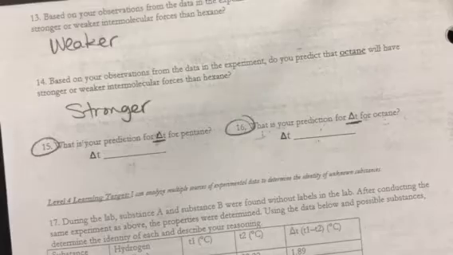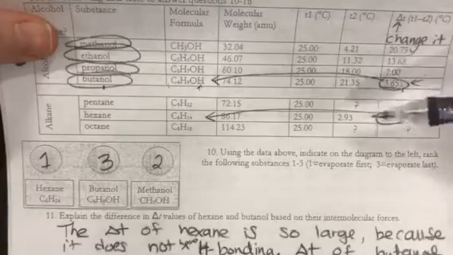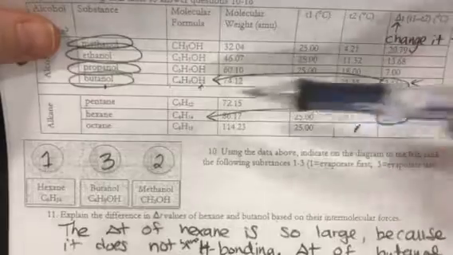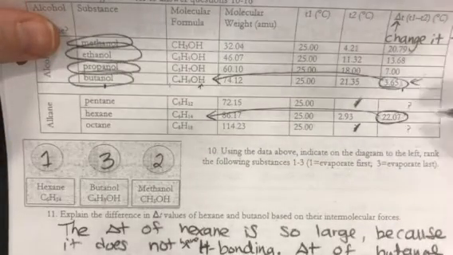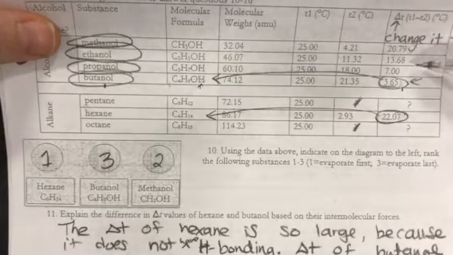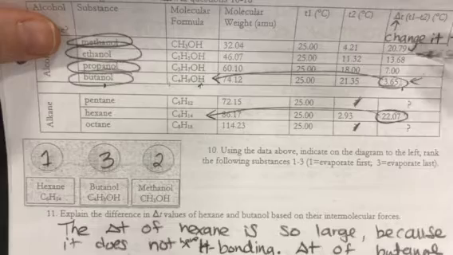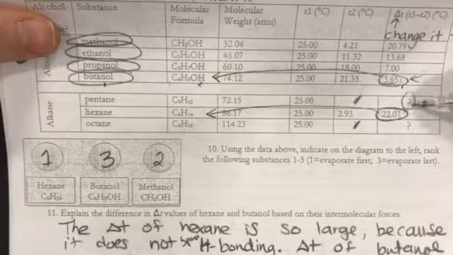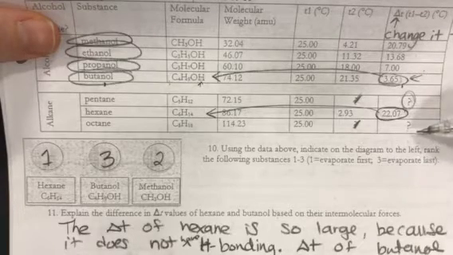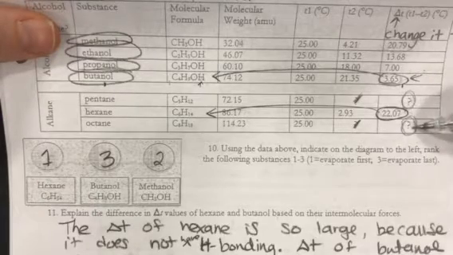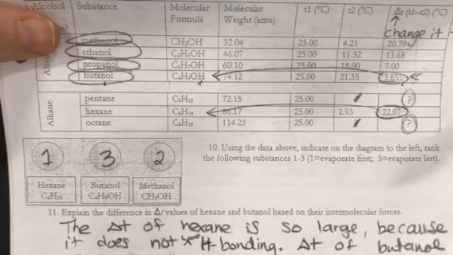Note that on the assessment, this part right here will be blocked off so you won't be confused. I'm going to block that off right now. So you've got pentane and octane. Same situation: as you increase in molecular weight, you're decreasing in your delta T, your change in temperature. Your change in temperature for pentane would be larger than 22.07, and for octane it will be lower than 22.07. So your trend is decreasing as you go down.